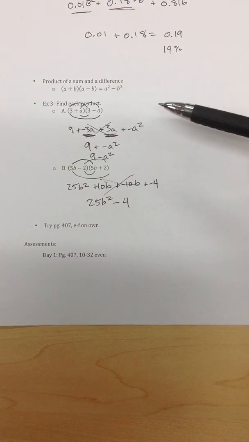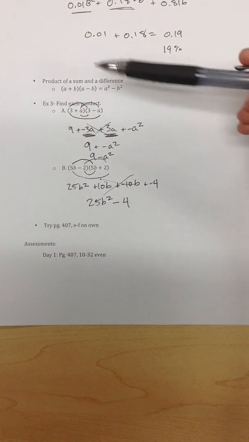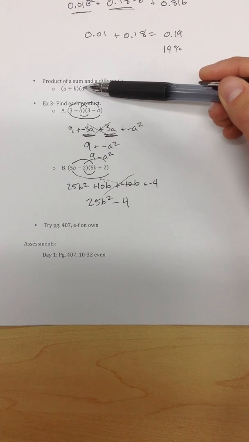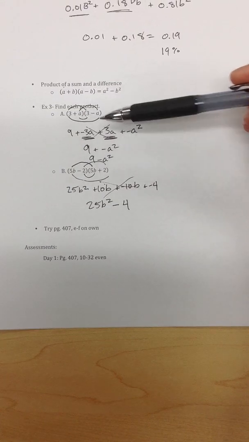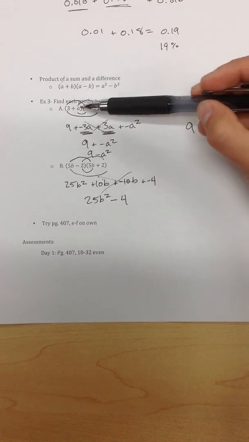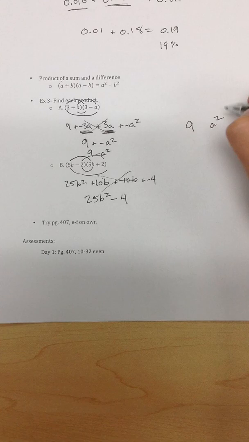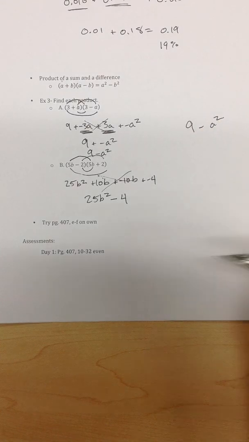So again, you can use a shortcut way on these. Instead of doing this whole thing out, what you could do is just take the first thing times the first thing. So like in this one, 3 times 3, you get 9. And then you could take your last times your last, so a times a would be a squared. And then this one, you always just throw a subtraction in the middle. And that would be the same answer we got there. So again, they're just shortcut ways to do these.